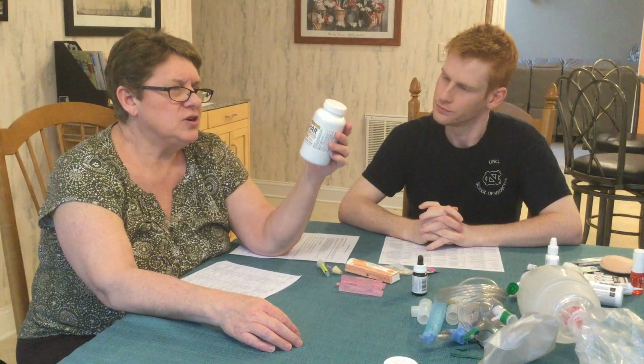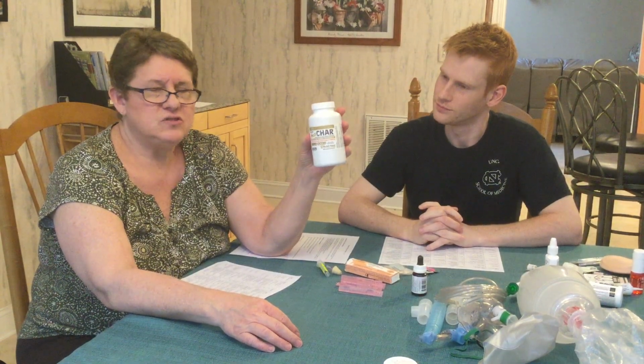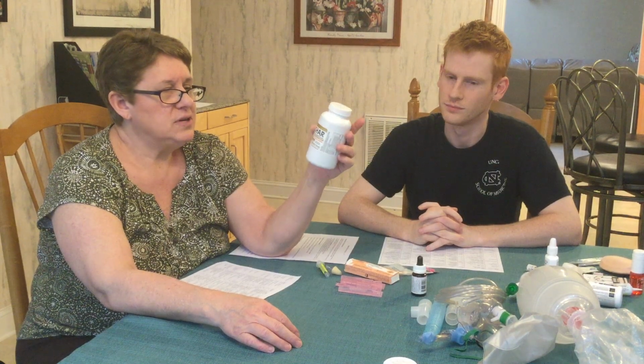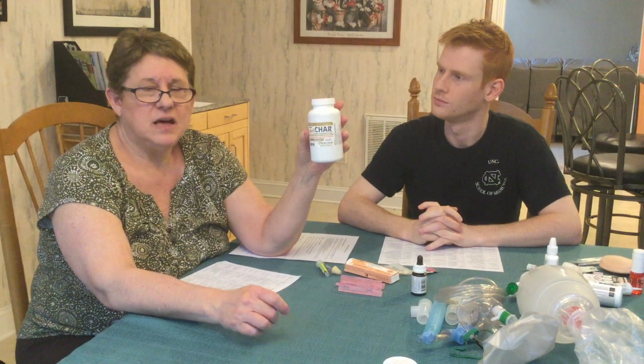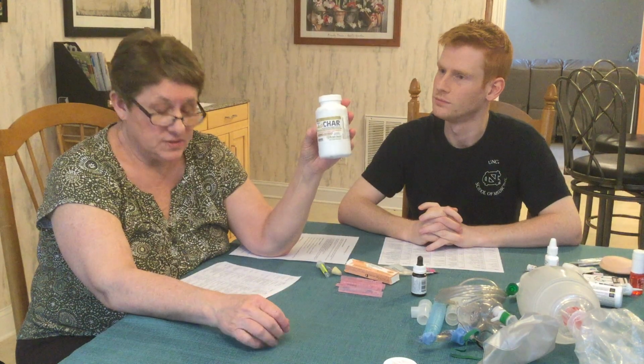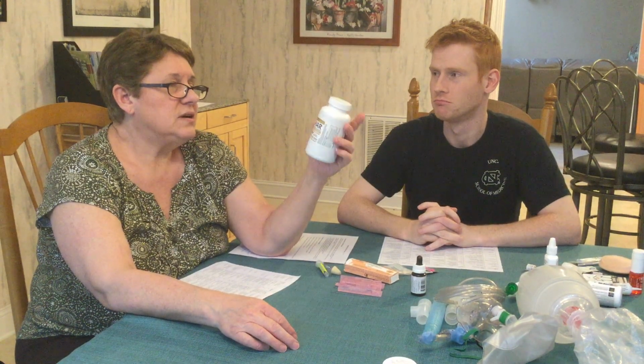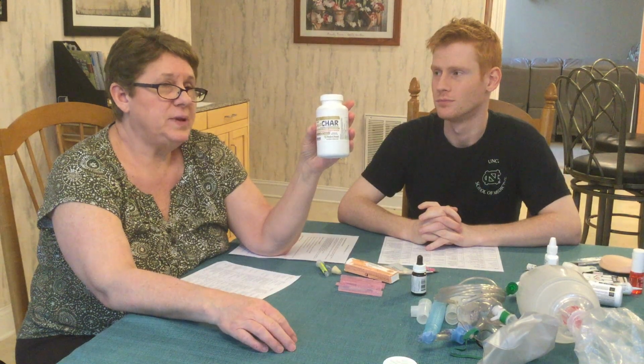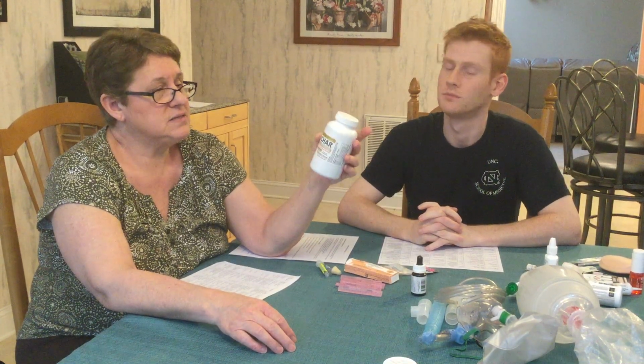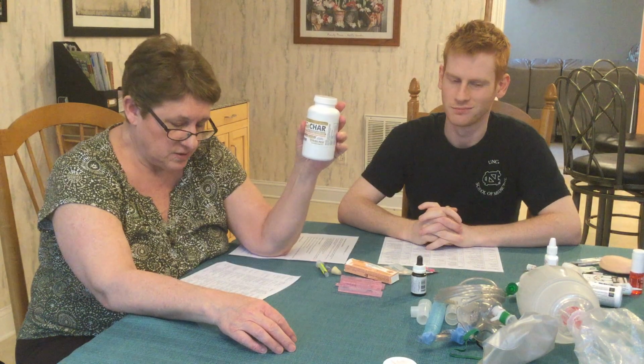Some really important things with charcoal. If you've ever seen it, it's really gross. It's this sort of black sludge, and if you can imagine drinking a cup of black sludge, you would probably want to vomit also. So our biggest risk for using activated charcoal is the risk that your patient vomits and then aspirates this thick, gooey black stuff into their lungs.